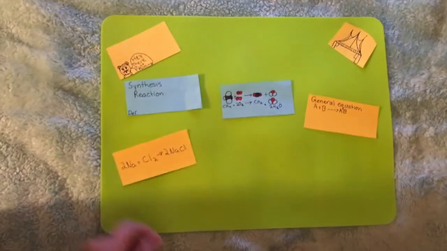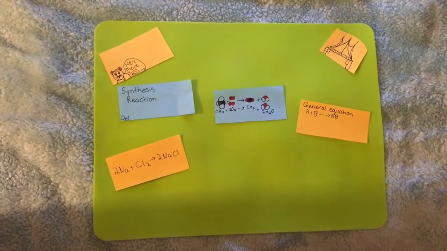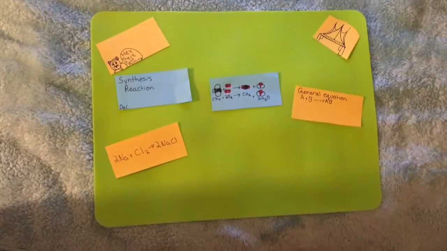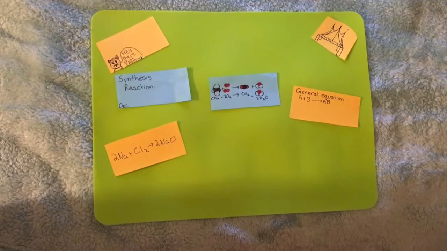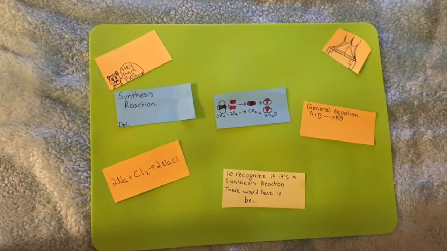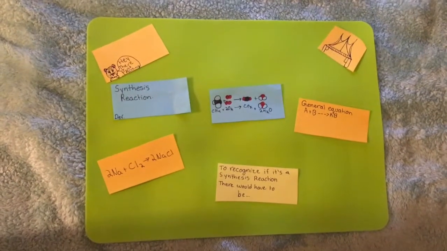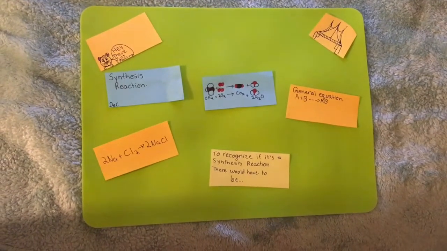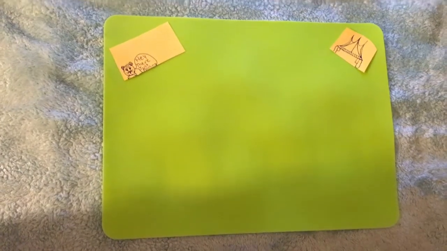elements. An example of a synthesis reaction is the combination of sodium, Na, and chlorine, Cl, to produce sodium chloride, NaCl. To recognize if it's a synthesis reaction, there would have to be two or more reactants to combine into one new product. The next reaction would be a decomposition.